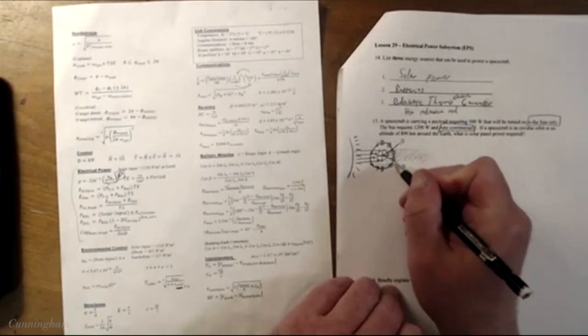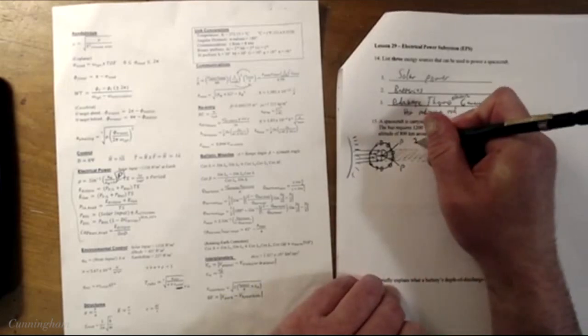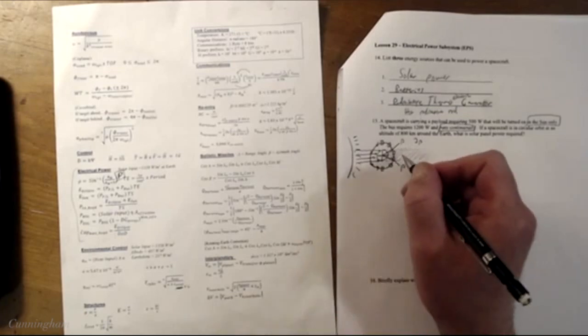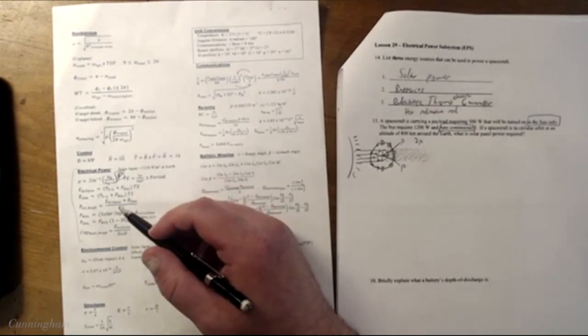So basically the total angle that it spends in eclipse is 2 rho. The portion of the orbit as far as an angle goes that it spends in eclipse, that's what we want to find out first, because that's going to give us our time spent in eclipse, and that in turn is going to give us our energy that we use during eclipse. So, alrighty, let's start plugging and chugging.